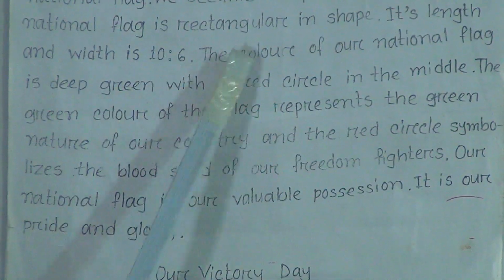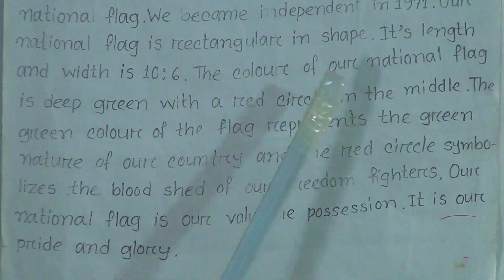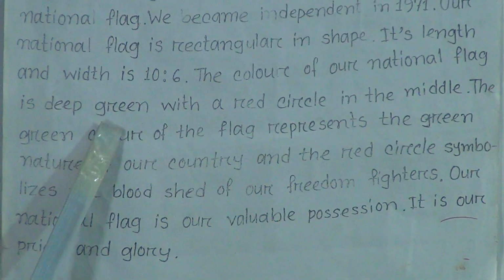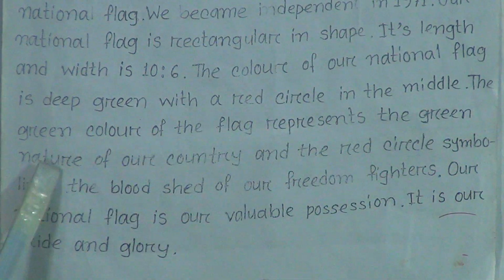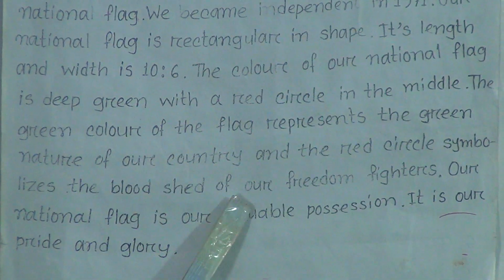Our national flag is rectangular in shape. Its length and width is what? Yes, its length and width is 10:6. And what is its color? The color of our national flag is deep green, with a red circle in the middle. The green color of the flag represents the green nature of our country.